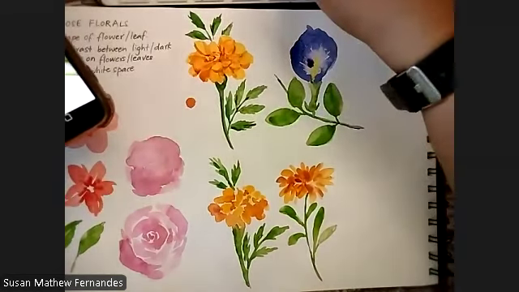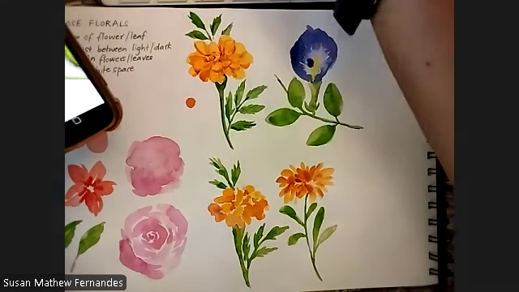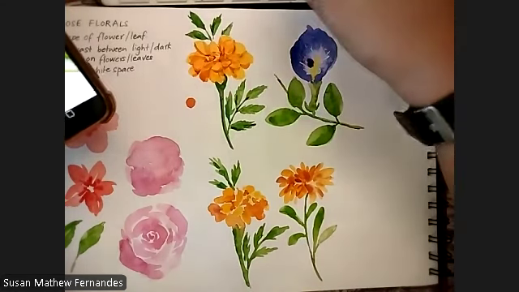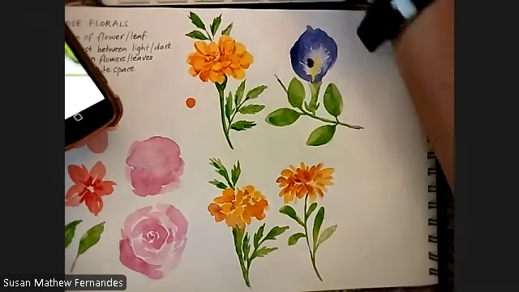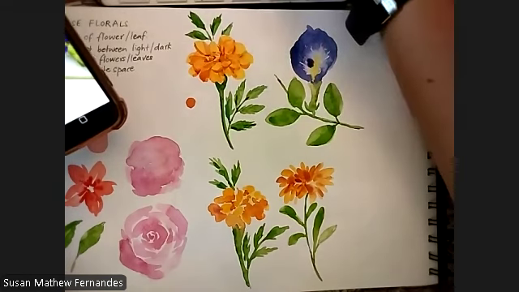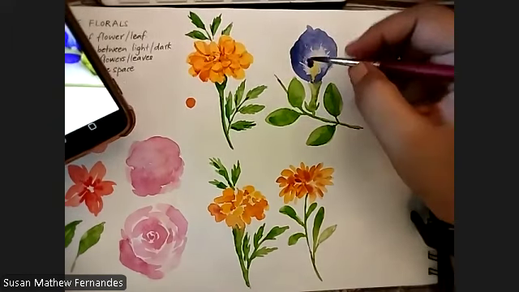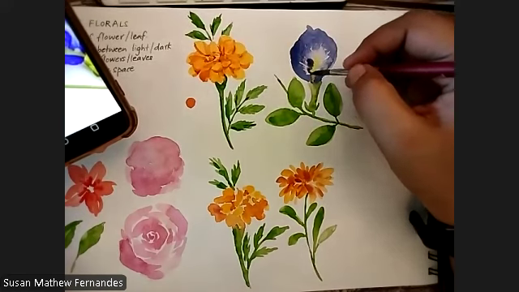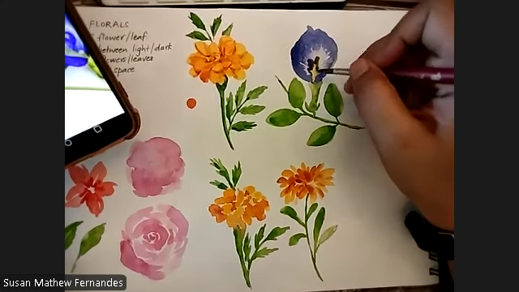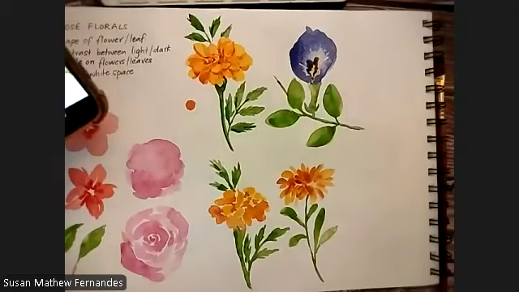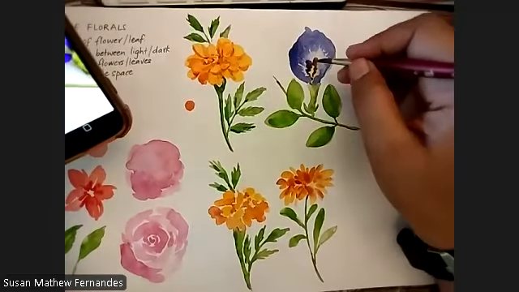Okay, it's not turning out. Shapely, you don't have to follow the shape exactly, but give it some look of a center portion.